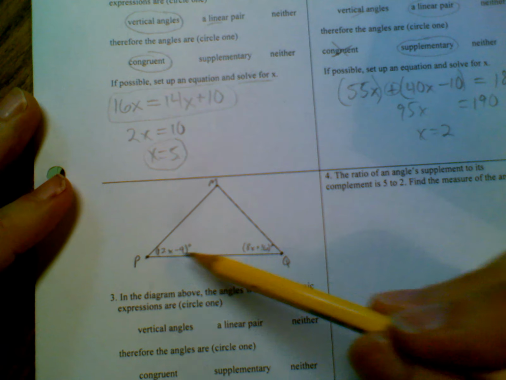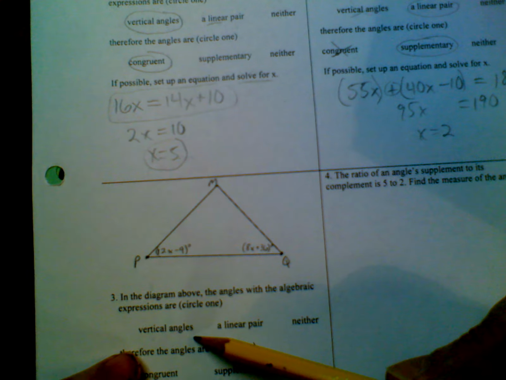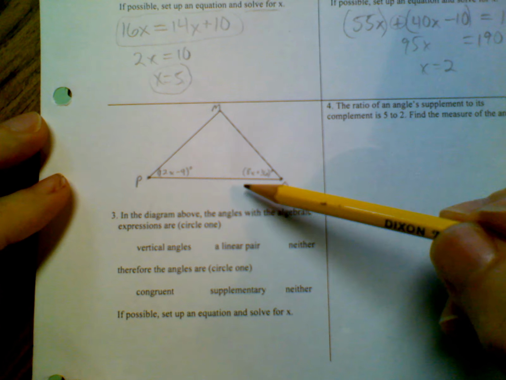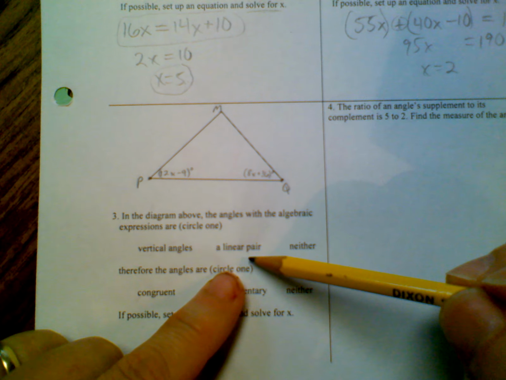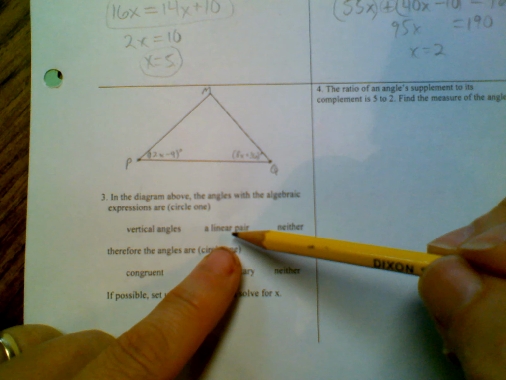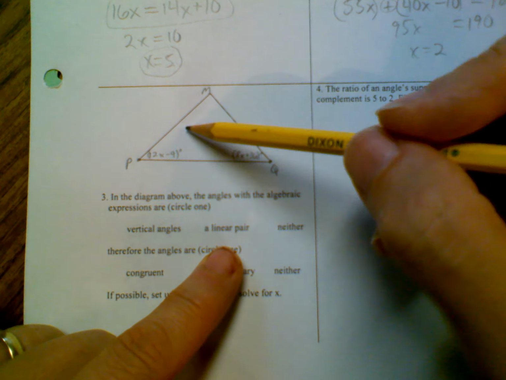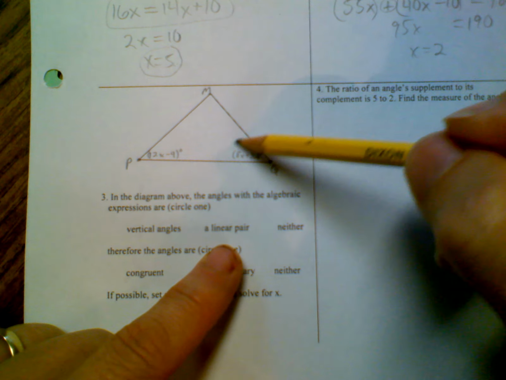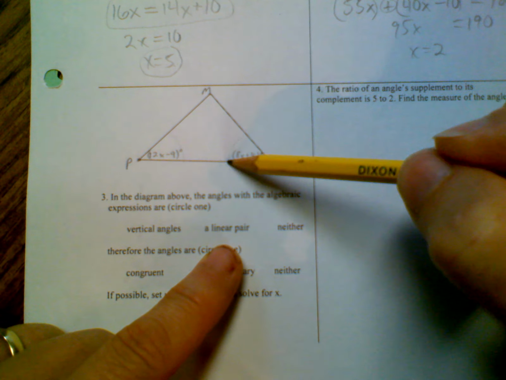Okay. Number 3. The angles here with the algebraic expressions, are they vertical angles? No, they're not. They're not made with just two intersecting lines. Are they a linear pair? No, they are not. These two angles are sort of next to each other.